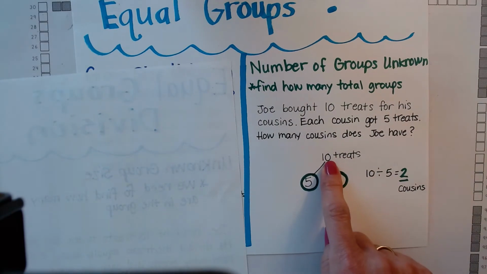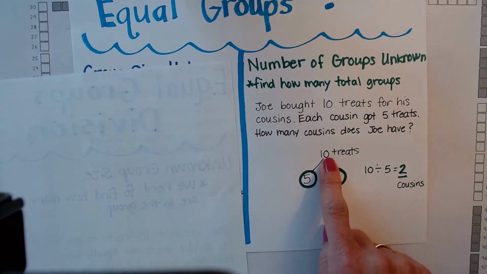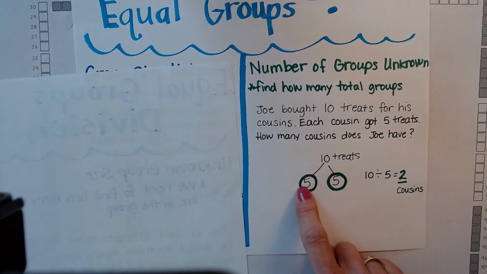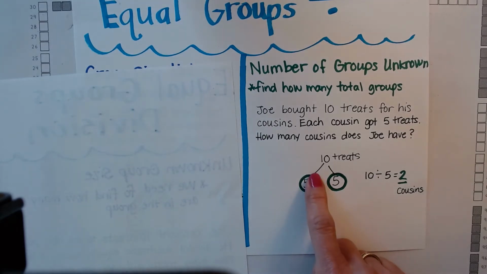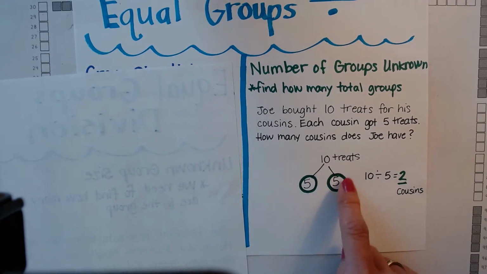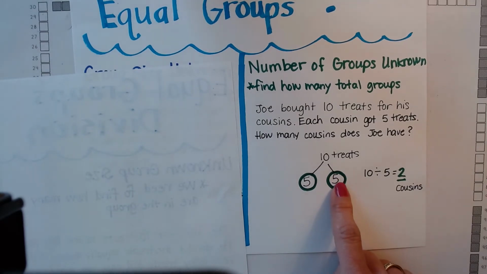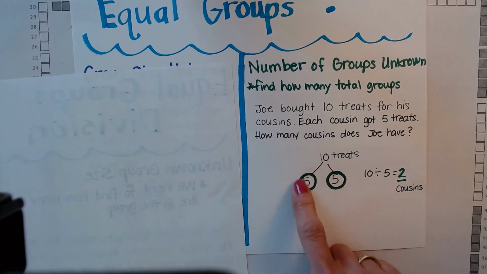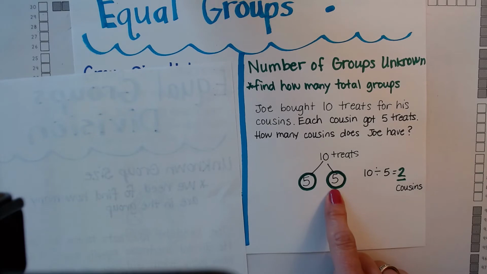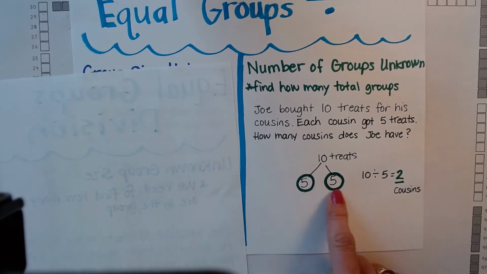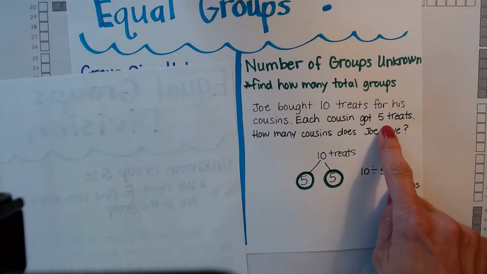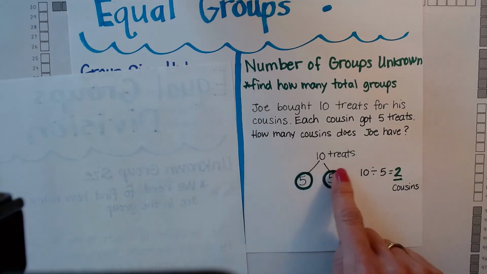I still have my 10 treats, and all I did is I counted by 5s and I circled a group. I counted by 5s and I circled a group until I got to 10. 5, 10. So I'm done. And you can see that in an outline green, that's how many groups I have. I have 2 groups. Inside is 5, but I already knew that. They told me that in the story. I needed to figure out how many groups there were altogether.